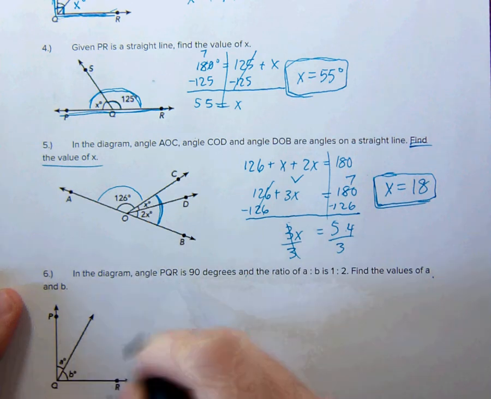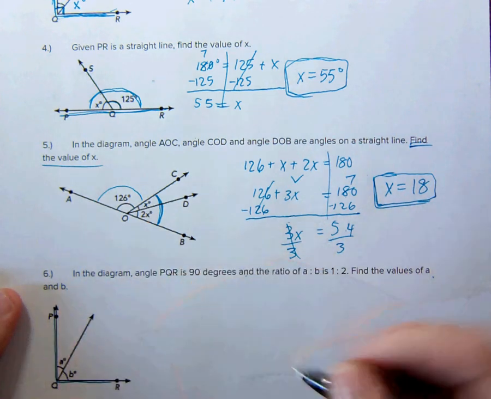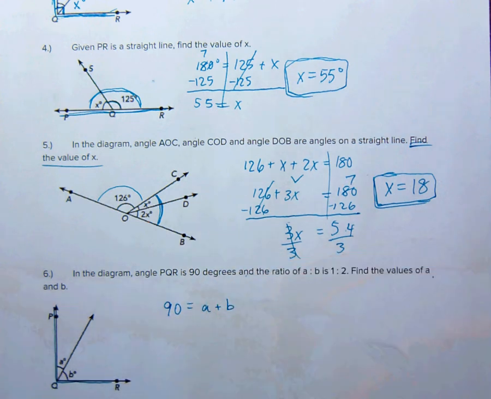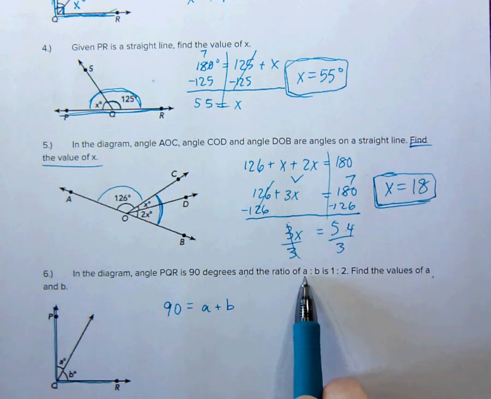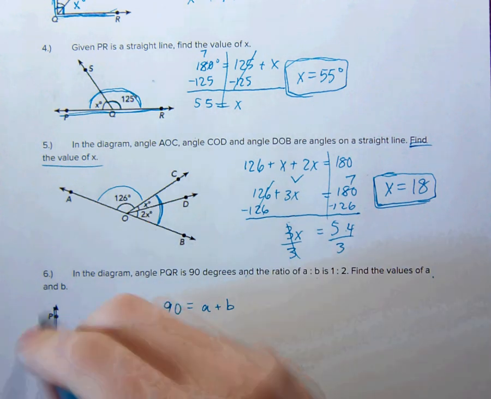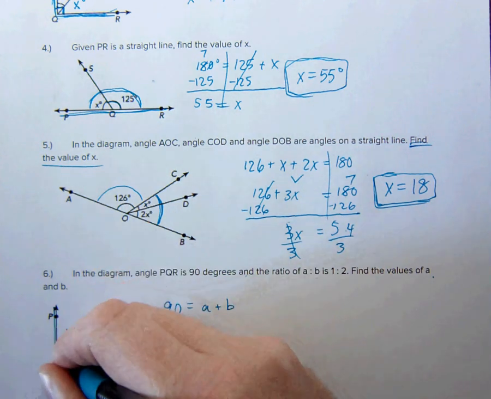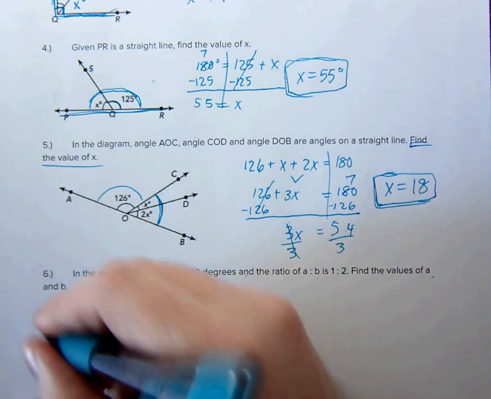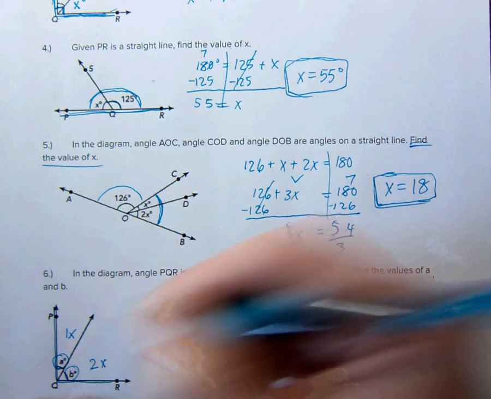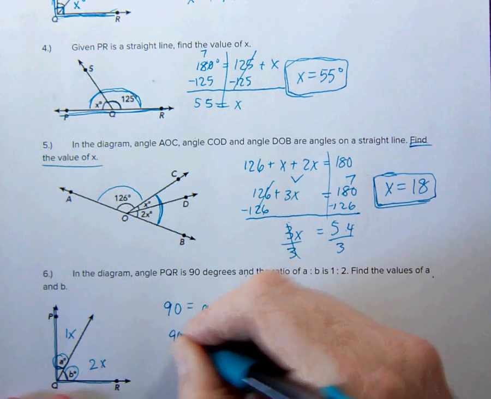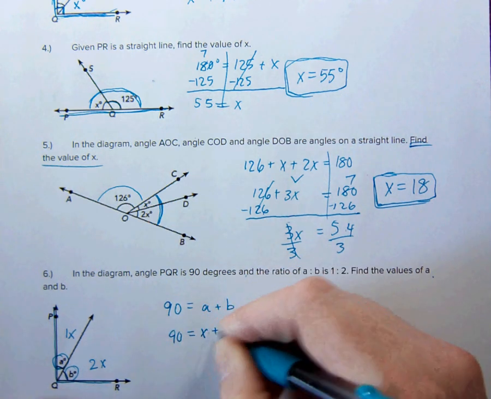Here, in the diagram, this is 90 degrees. So 90 is equal to A plus B. Now here's the thing. The ratio of A to B is 1 to 2. So basically, whatever the value of A is, B is twice as big. So I'll say 1x and 2x, because 2 is twice as big as 1. So 90 degrees is equal to x plus 2x.